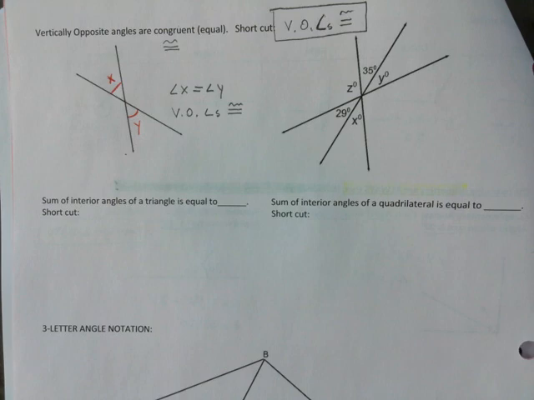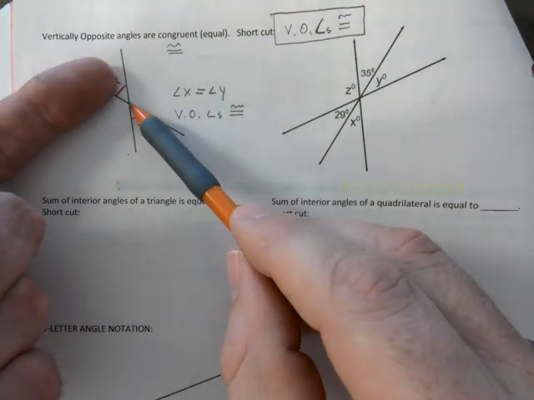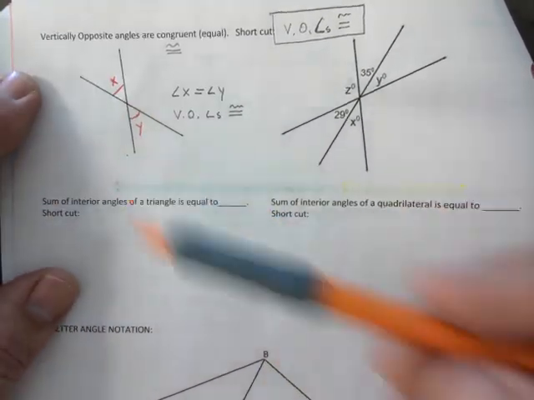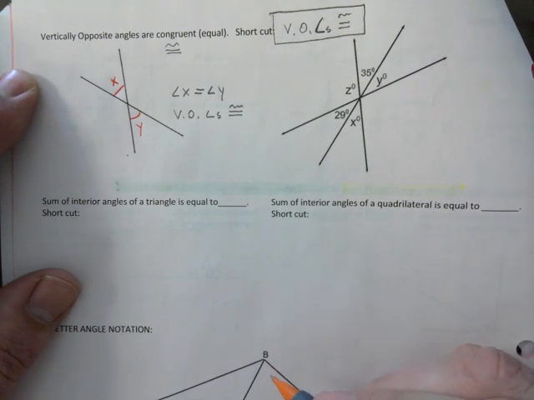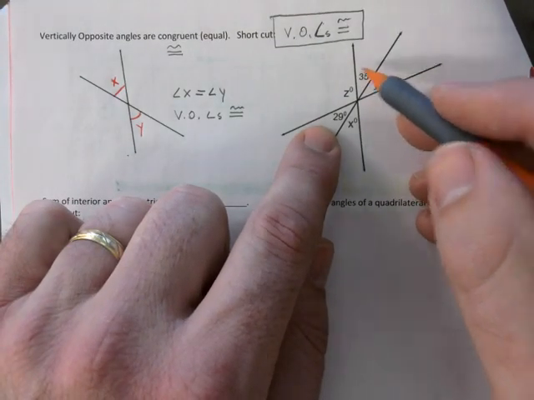Because if you think about it, if you were to fold that side over to this side, it'd be an exact copy of the previous angle, which is very helpful.